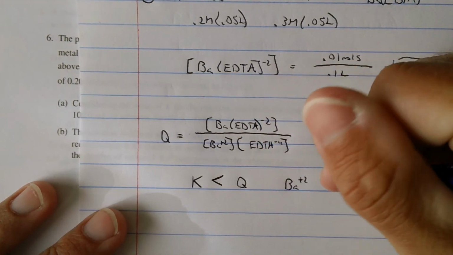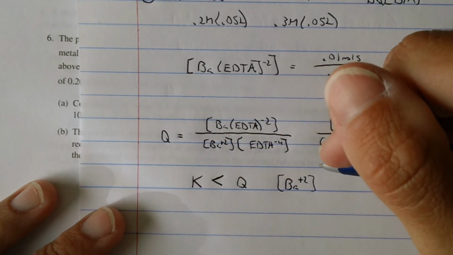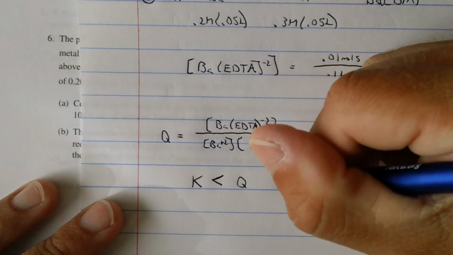Barium ion concentration. That's probably the wrong way to do it.